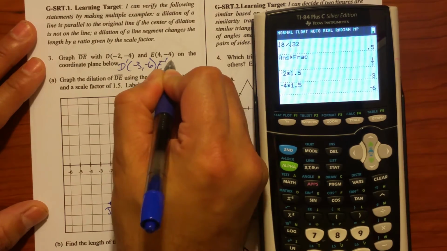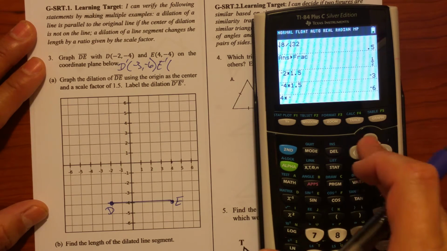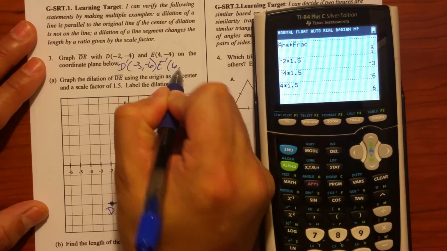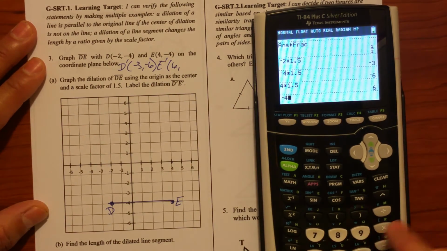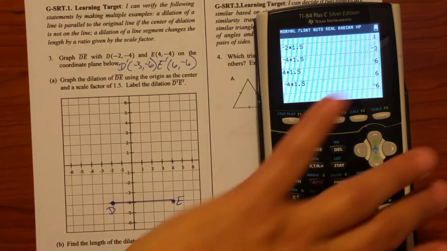E prime is going to be 4 times 1.5. That's going to give me 6. And -4 times 1.5, -6. There we go. So there's my points.